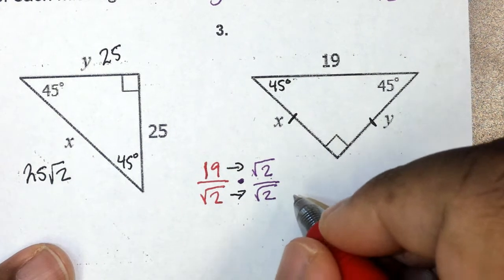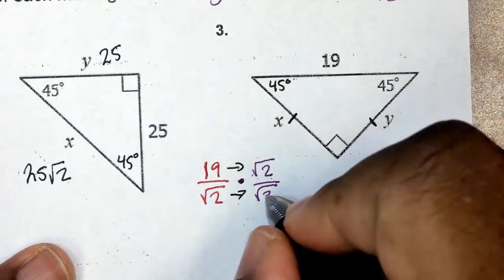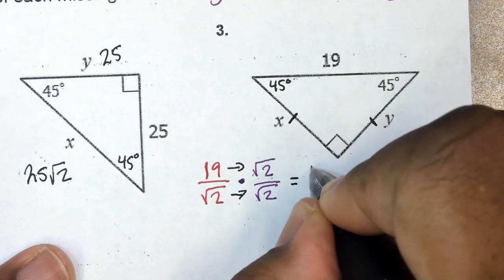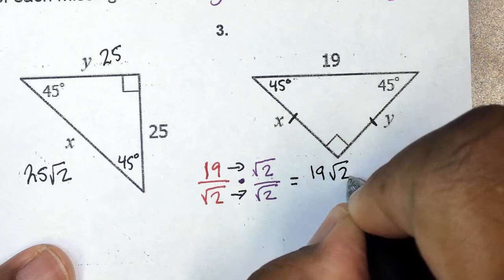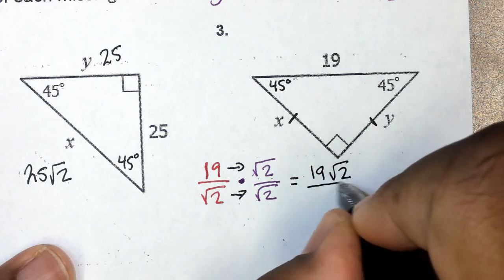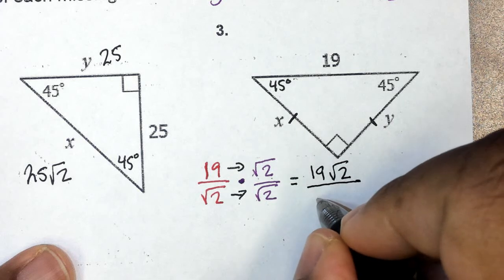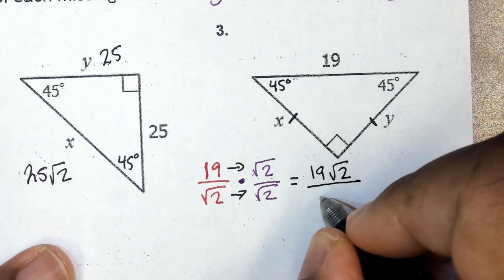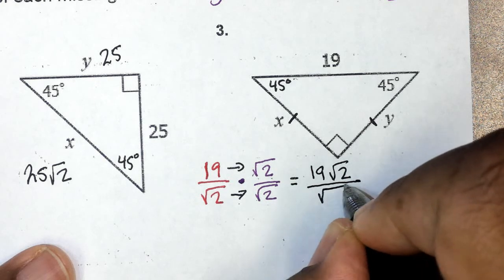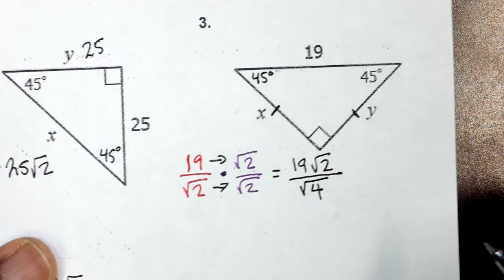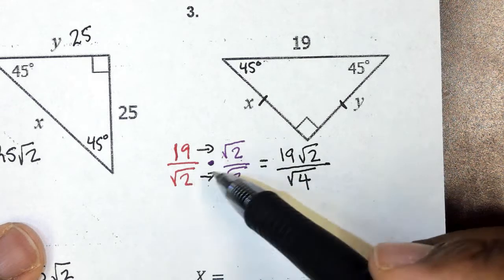On top, you get 19 square root 2. On the bottom, square root of 2 times square root of 2 is what? You can multiply those together. What's 2 times 2? Yeah, 4. So you get square root of 4 on the bottom. That's what you want to happen anyway, and that's why you're doing this.